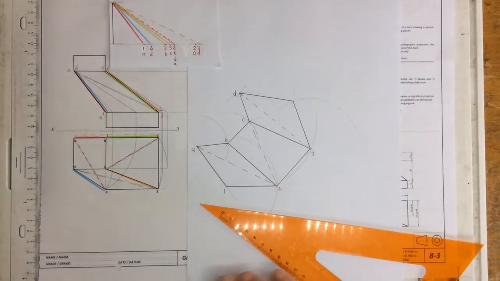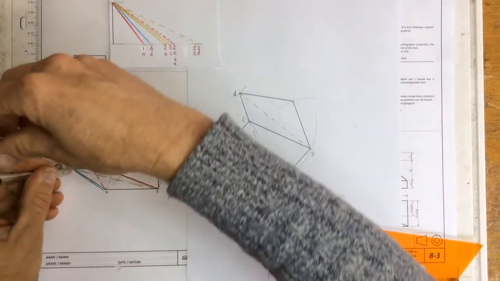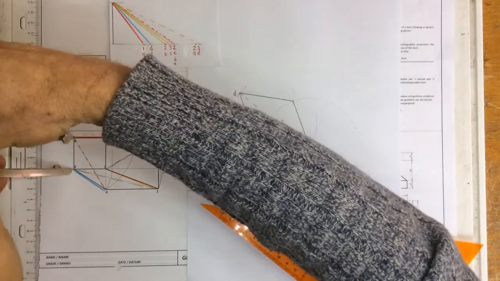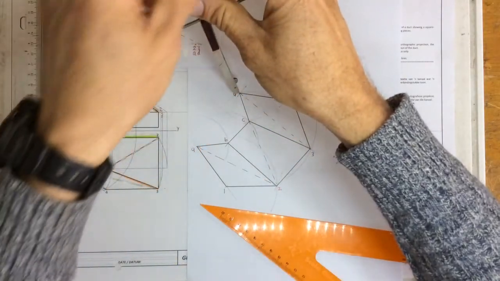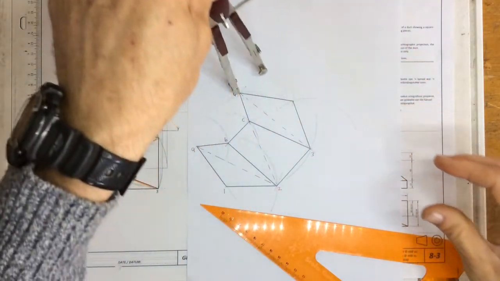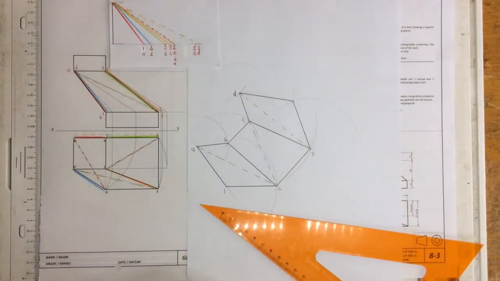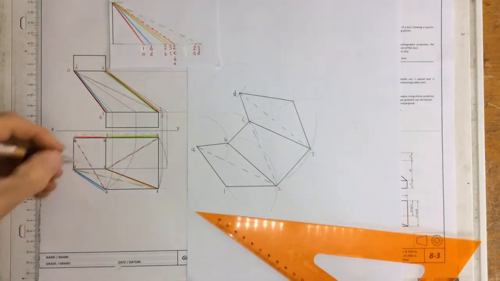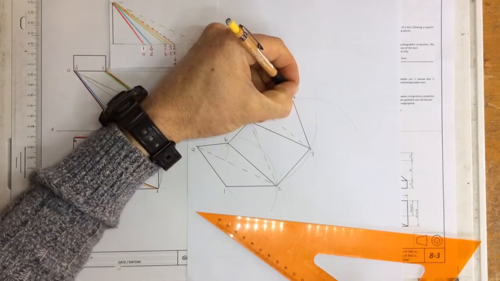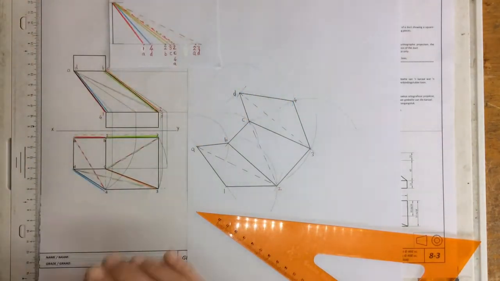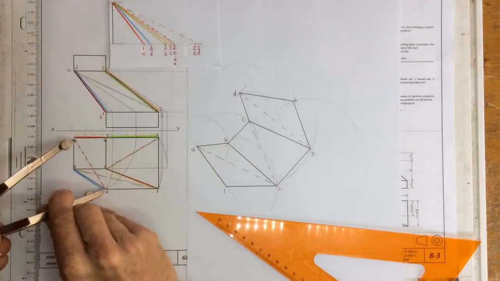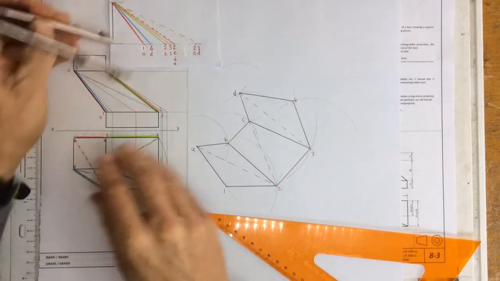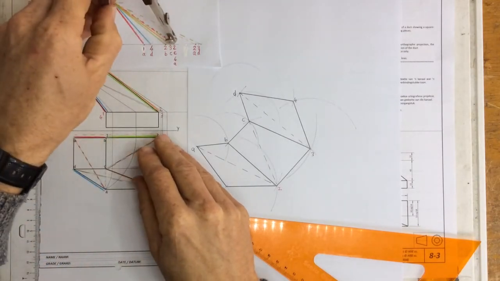Right, once I've got that, I need to get a true length distance from D to A. There's my true length distance from D to A. Go across here, make a small arc over there. Somewhere along that arc, I've got A. I need a true length distance from 4 to A. Okay, there's 4. Take this measurement over here between 4 and A. Across here, mark it off over there.